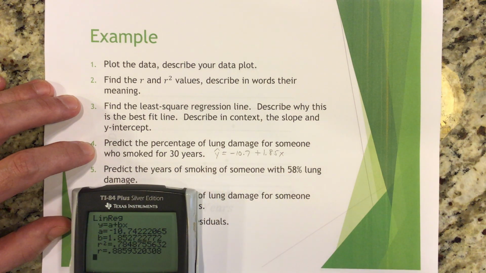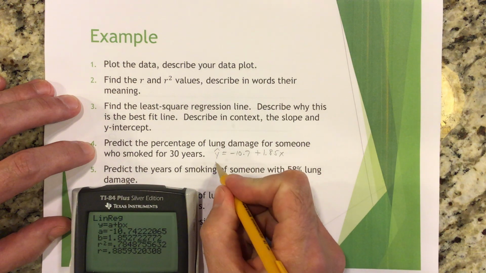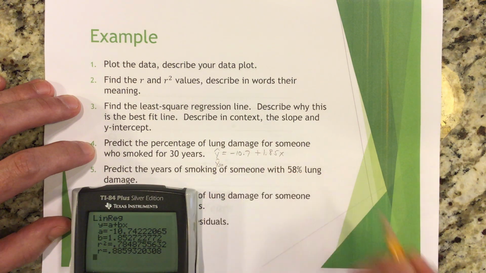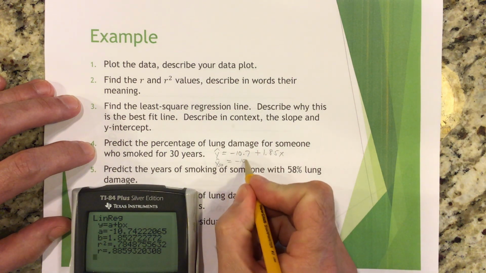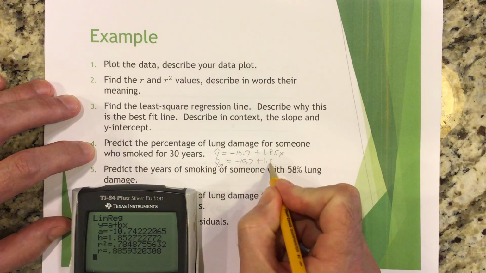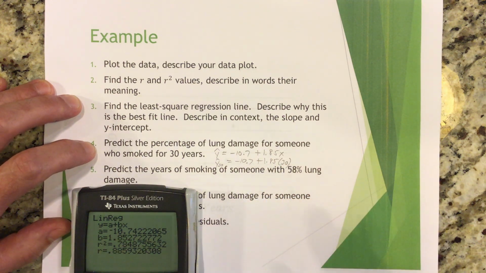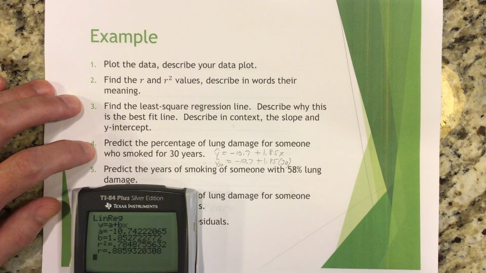So I put 30 in there for X. Okay, and that'll give me my prediction. You could put a subscript on here, y hat sub 30, telling me I'm predicting for 30 years, right? Now, notice when I'm working it out here, obviously I have to round the numbers off at some point.